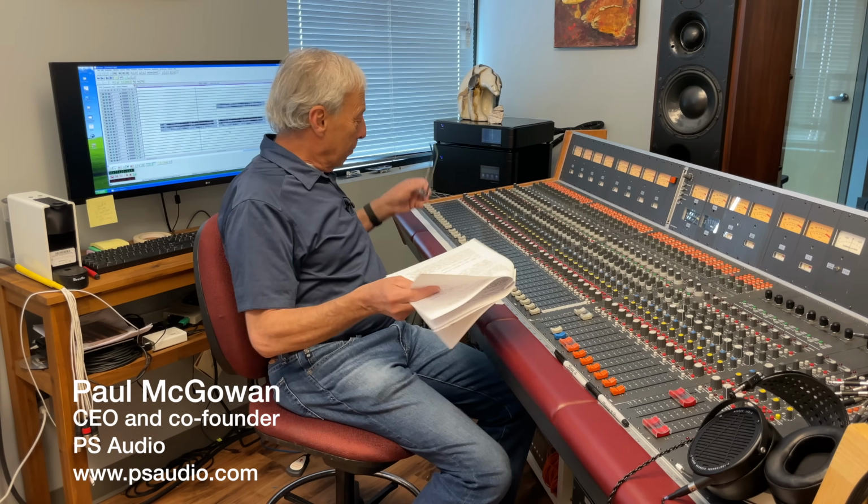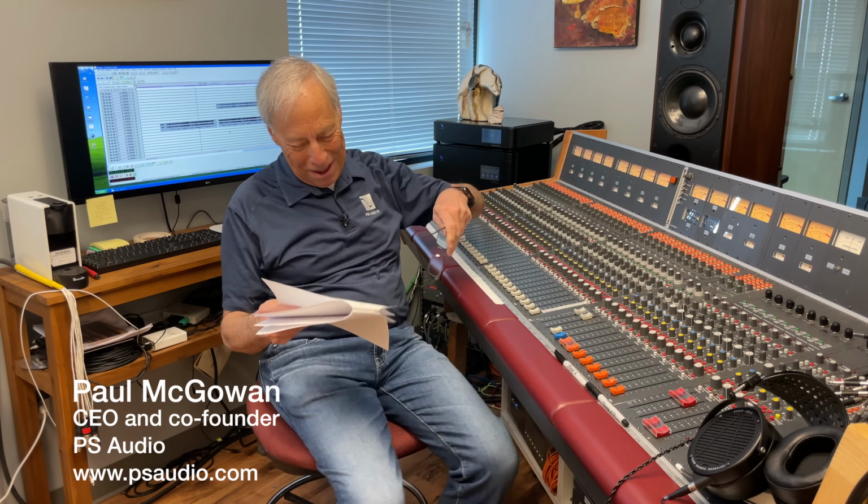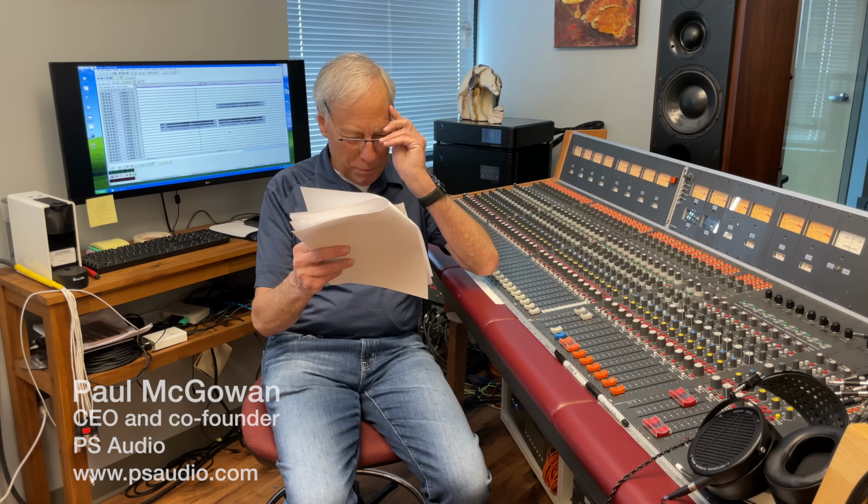What's the best way to adjust volume levels? Well, on this big board, you can just turn them sliders up and down, right? No, sorry. This question comes from Bill in West Harrison, Indiana.